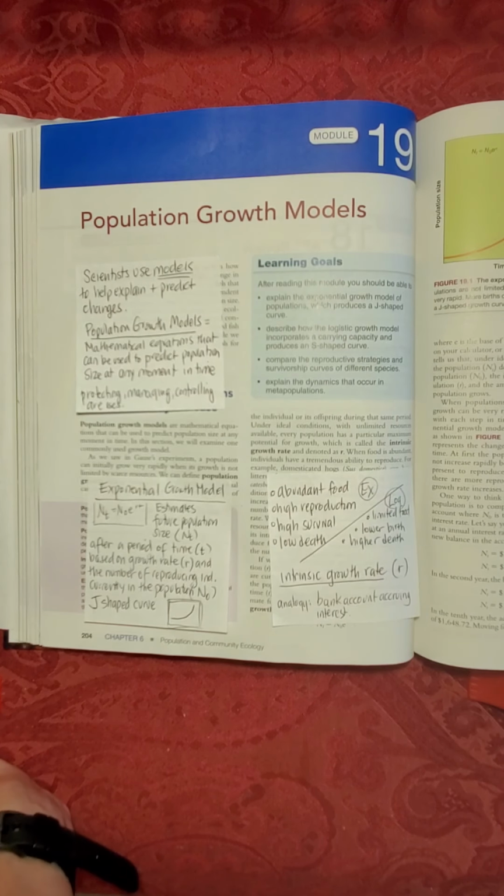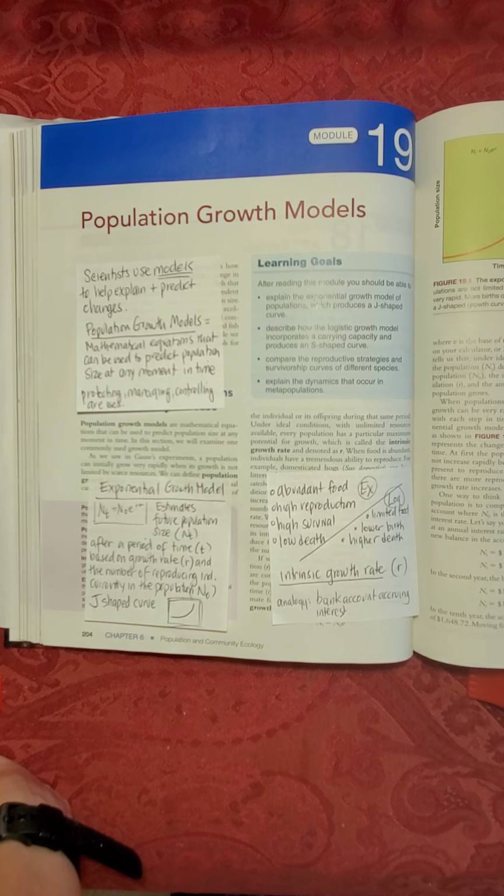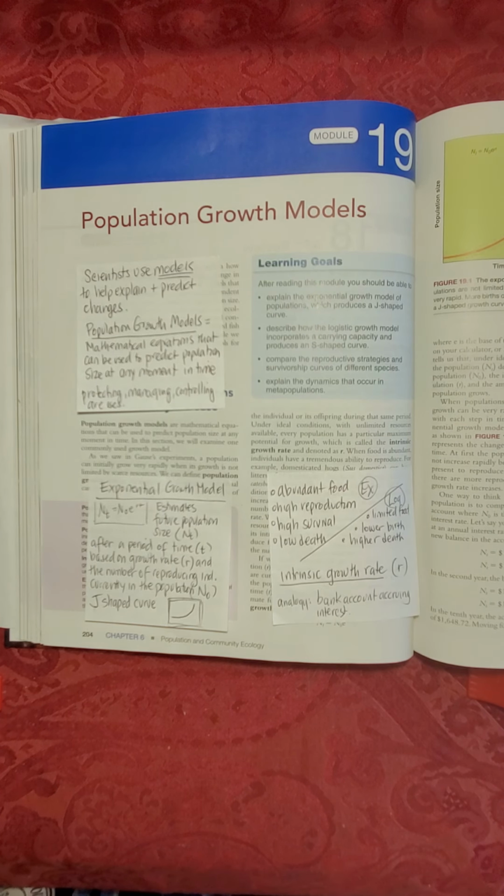So, why do we need population growth models? Well, scientists use models to help explain and predict changes in an environment. Population growth models are mathematical equations that help us to predict population size at any moment in time. Why does that matter? So we can protect the environments if we see that there's a danger. We can manage something and control it if it's invasive. So population growth models are really helpful for us.